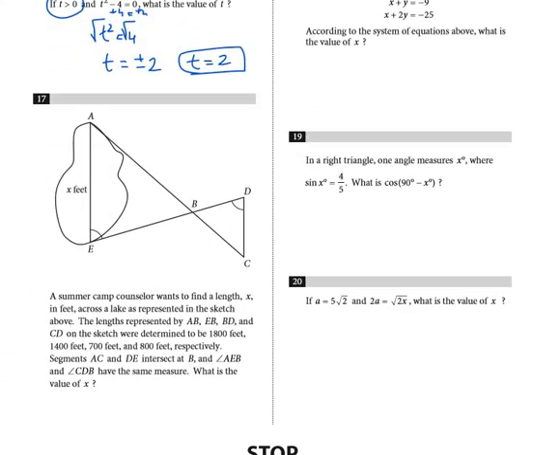Question number 17. A summer camp counselor wants to find the length x in feet across a lake as represented in the sketch above.